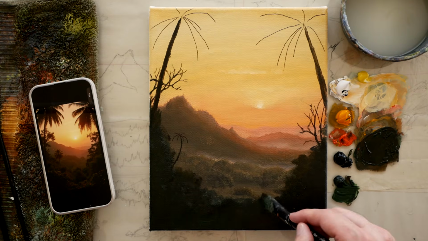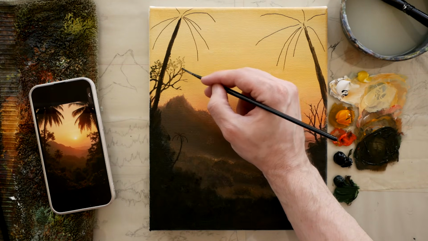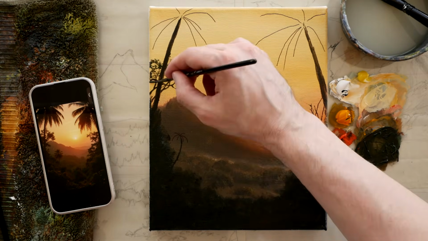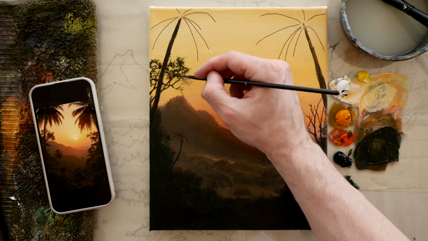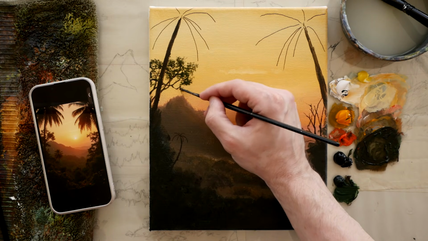Here I'm going around the edges with a little bit more intentionality. I'm doing a soft tap here around these very small pieces of foliage. I'm going in with the least amount of pressure possible, because I want the most amount of detail possible.